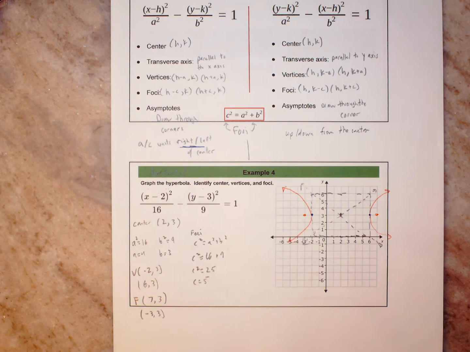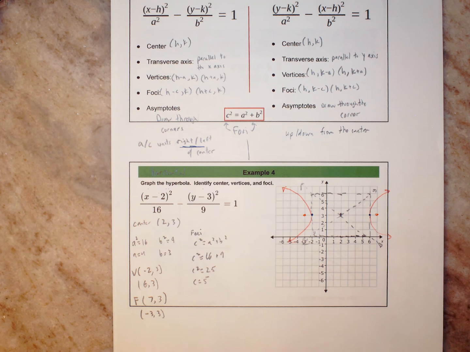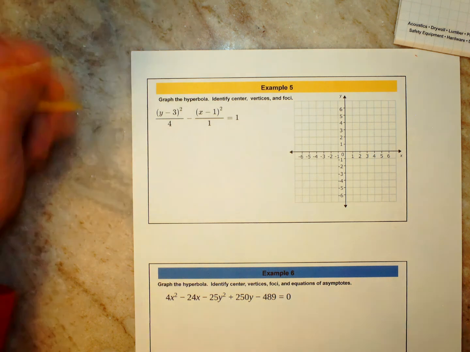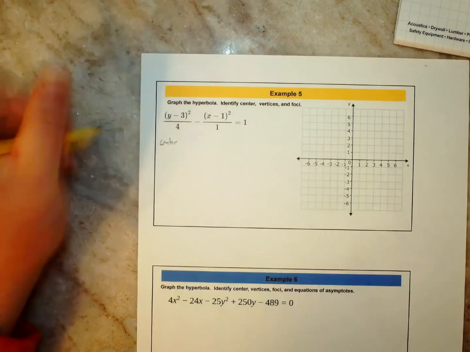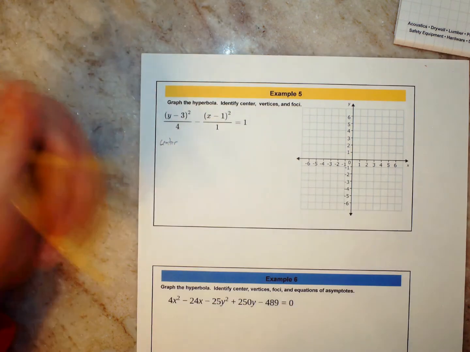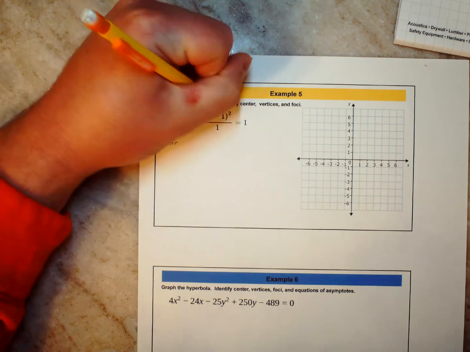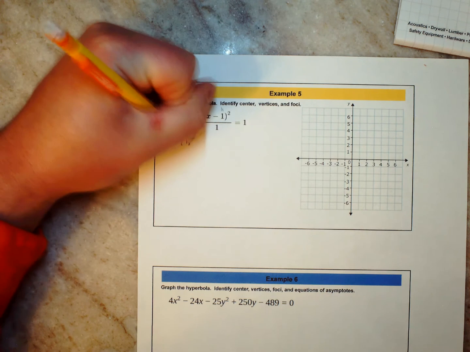And that is your first example here. So it says example 4 just because it continues from the last slides, but that is the first one. All right, so the next example that we're doing, we're going to graph the hyperbola. Same thing. So first thing we're going to do, we're going to find the center. Now, a lot of people want to say it's 3, 1, but it is not. It is 1, 3 because the h is over here with the x. So your center is going to be at 1, 3.